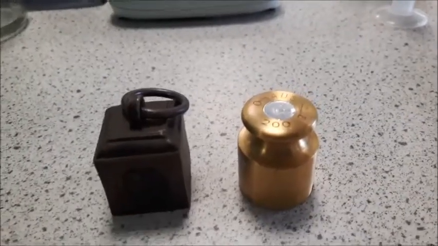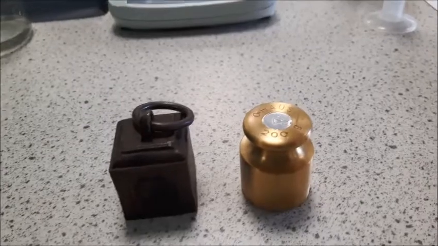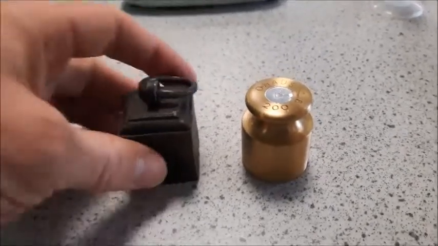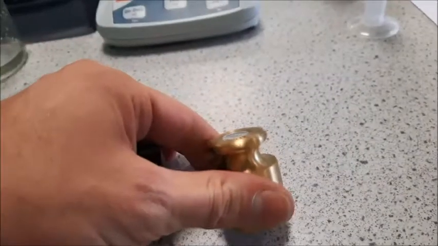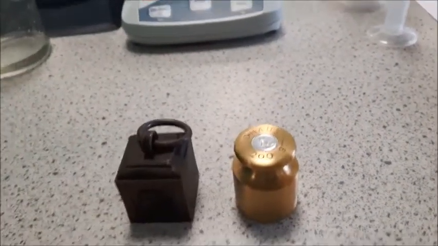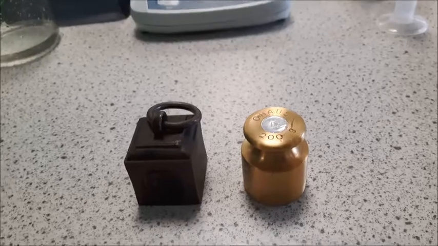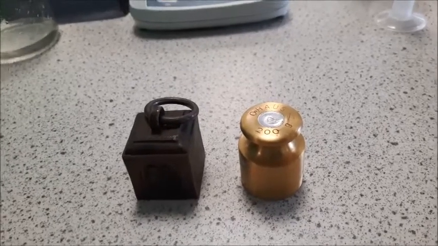Part of the video is looking at how we can find the density of irregular objects. So these, you can see, have got little fiddly bits on them and slight changes in size. So we can't just measure their width, depth and height. We're going to have to find their volume in another way.